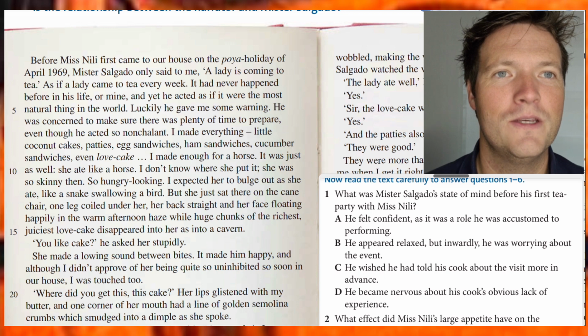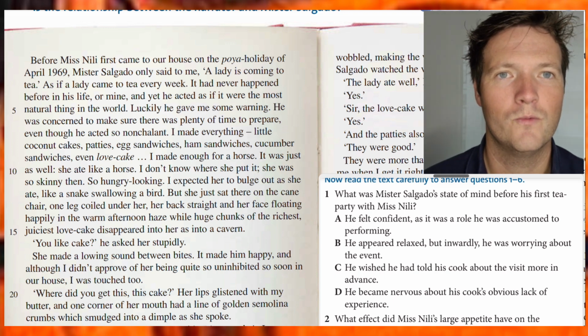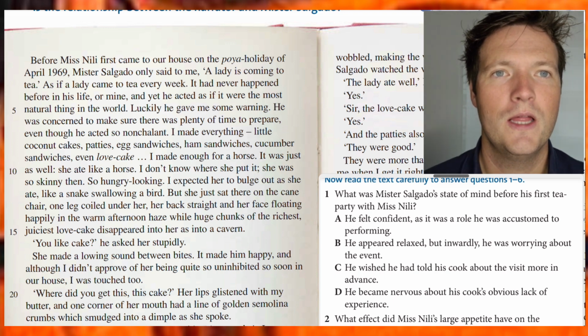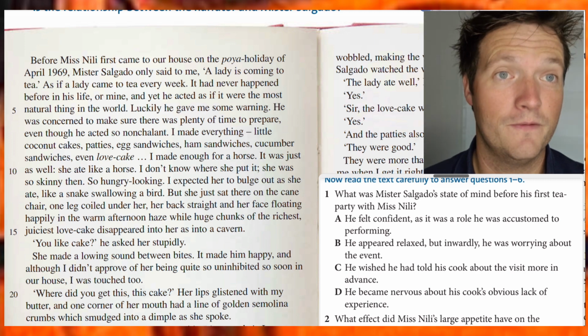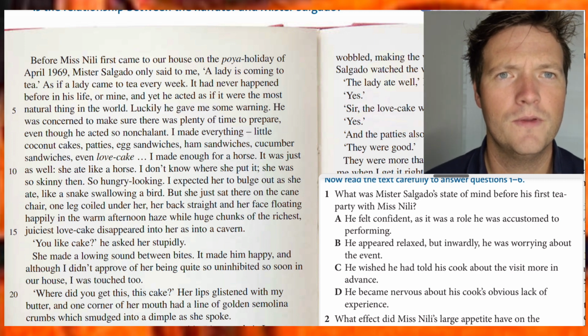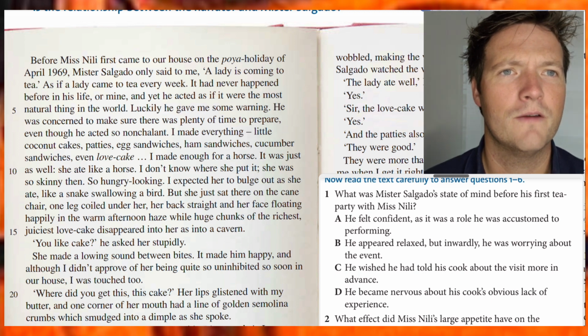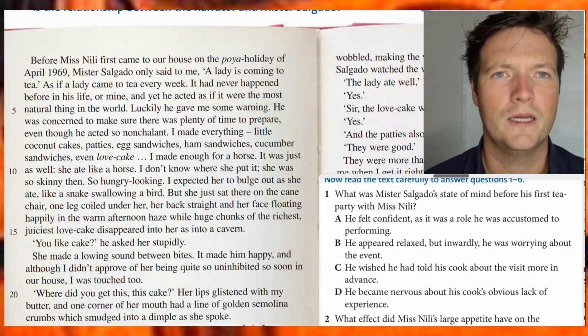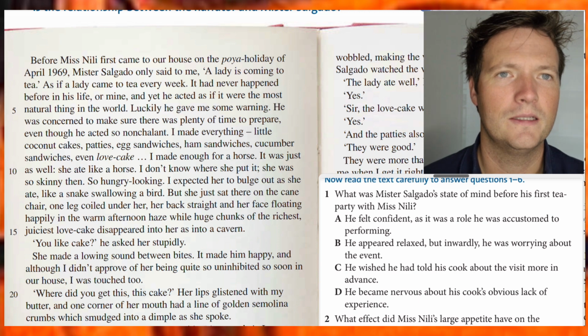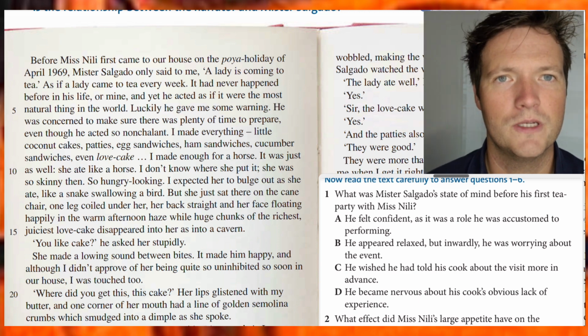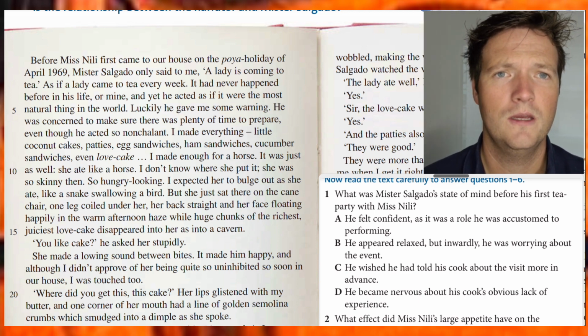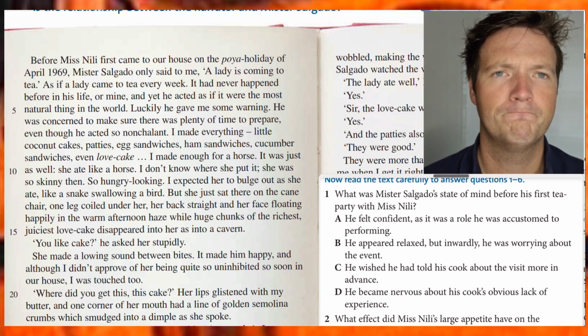Luckily, he gave me some warning. He was concerned to make sure there was plenty of time to prepare, even though he acted so nonchalant. I made everything: little coconut cakes, patties, egg sandwiches, ham sandwiches, cucumber sandwiches, and even love cake.